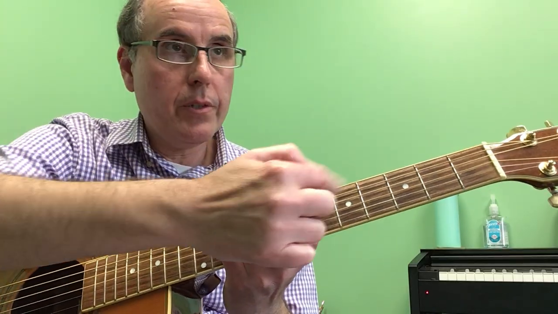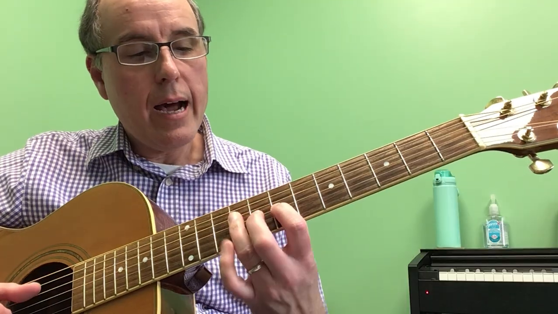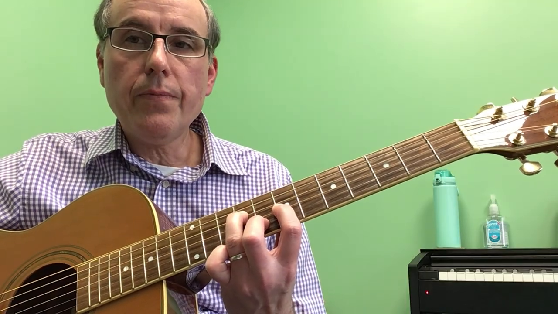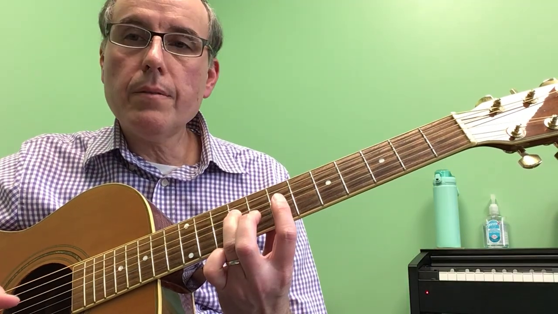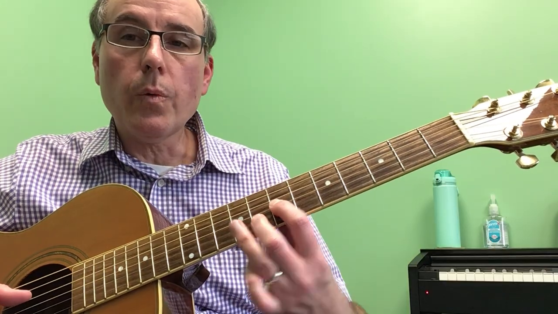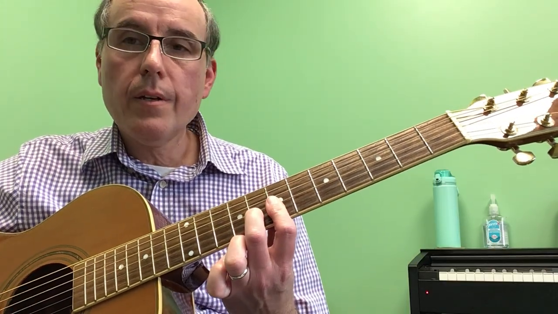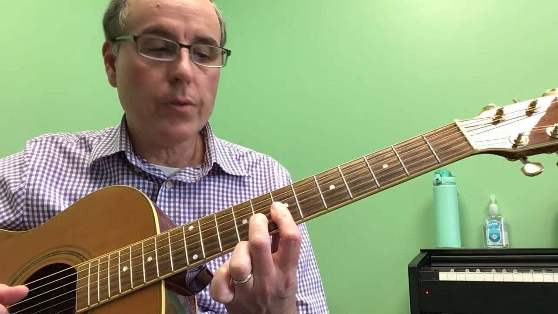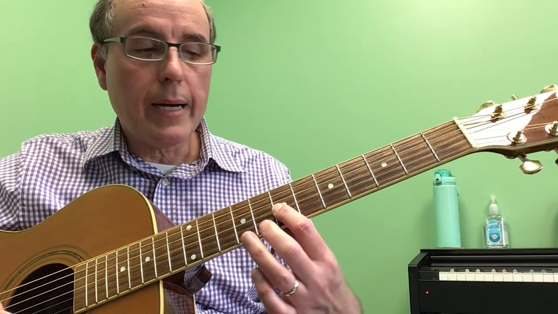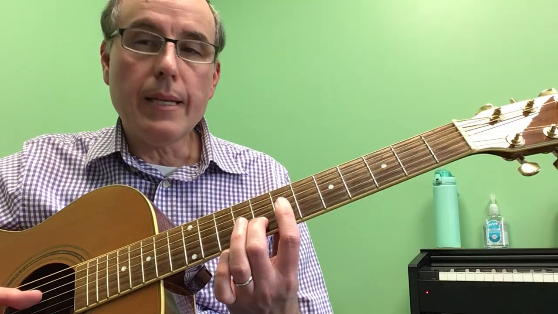Just going through similar shapes to what I did a moment ago with F, I know that this shape gives me the 1st inversion. B as in boy, D as in dog with the G 1 octave higher. I also know then that if I do this, I'm playing the 2nd inversion of a G major chord. D as in dog is on the bottom, G is right above it, and then B as in boy is at the top.